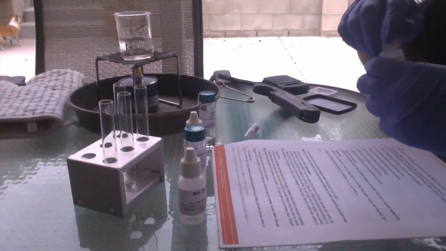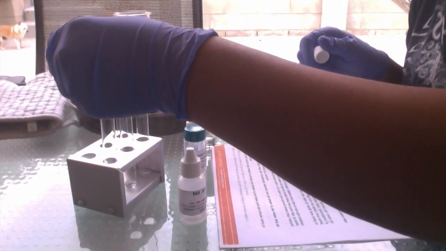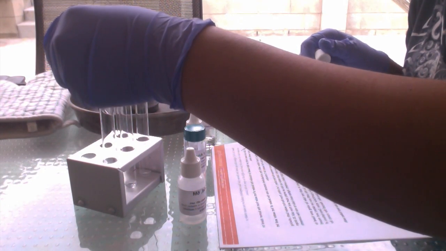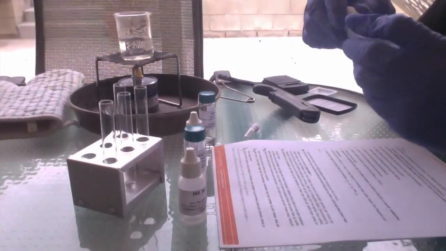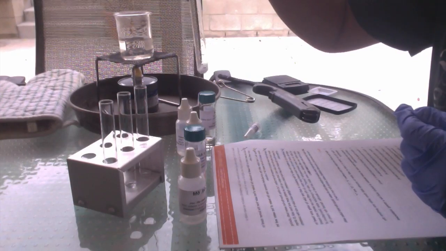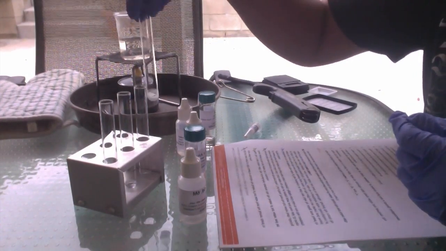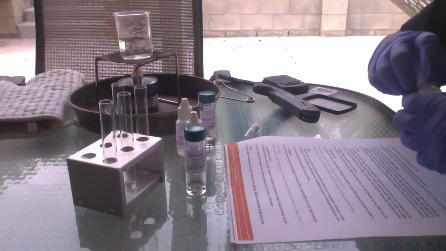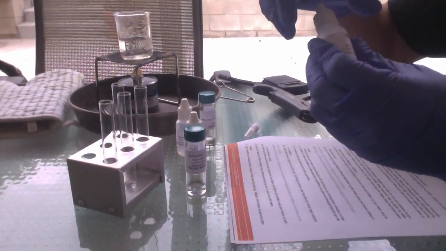And we're also going to put 6 drops of methanol into test tube 7. And now that that's in, we're going to swirl it. We're also going to add 2 drops of sulfuric acid into test tube 7. And we're going to swirl it again.